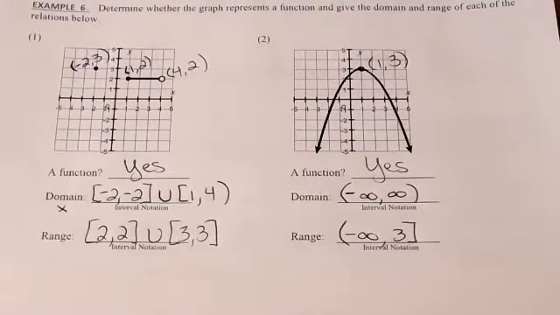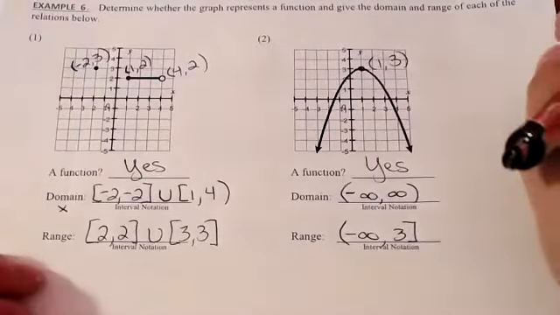Okay. Hopefully so far so good. Domain, how left, how right. Range, how low, how high. Let's turn the page.